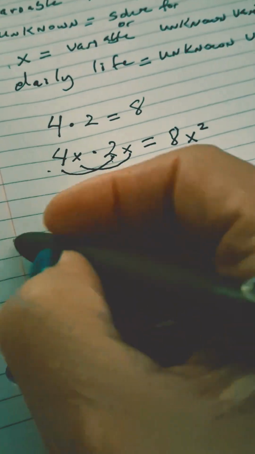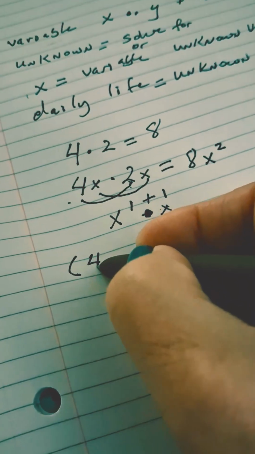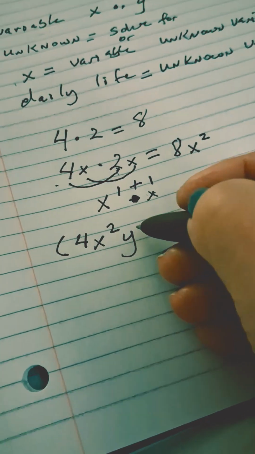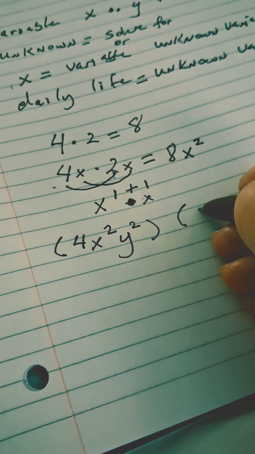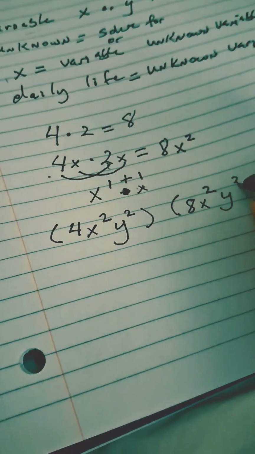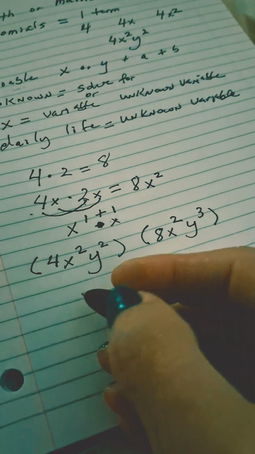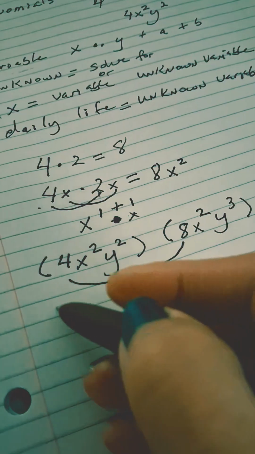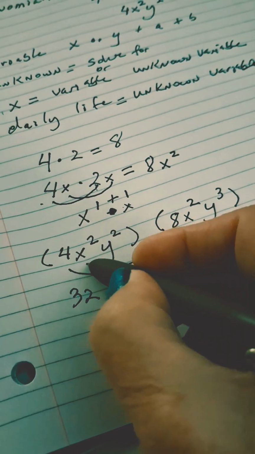All right, let's try a problem. So let's say we have 4x squared y squared times 8x squared y cubed. Want to solve this? So let's solve this. So first, we're going to multiply our coefficients. So 4 times 8 is what? 32, right?